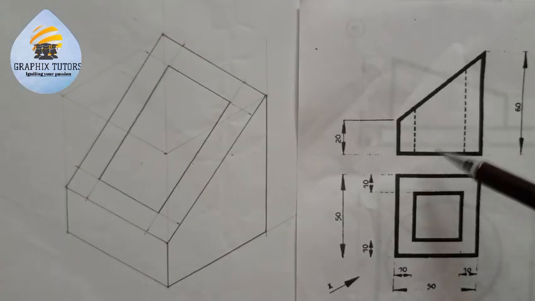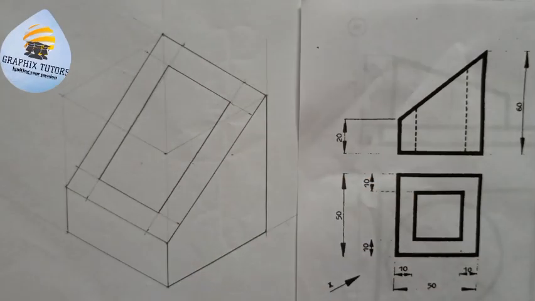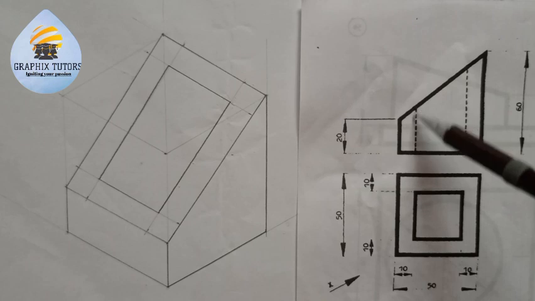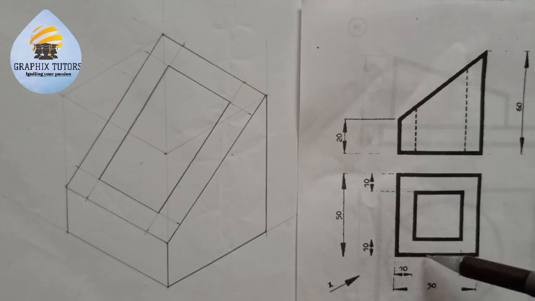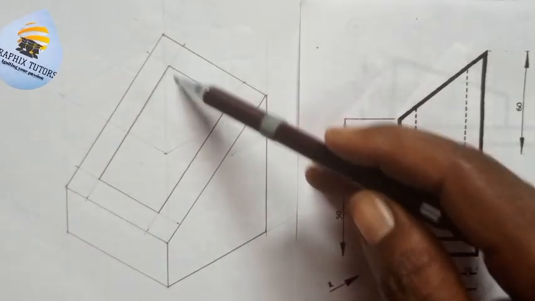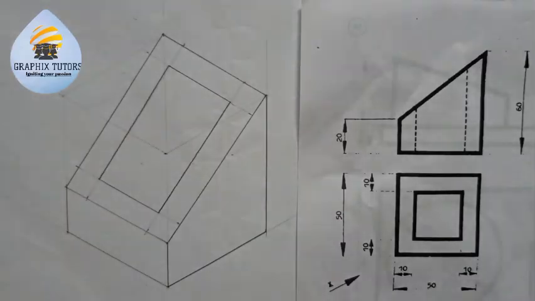Now, if you look at the diagram very well, you discover that these four corners you're seeing here are these four corners you're seeing here. And there's a hidden line here. So this is telling me that there's a through hole. So that means I'm going to draw a line down this way, like this.